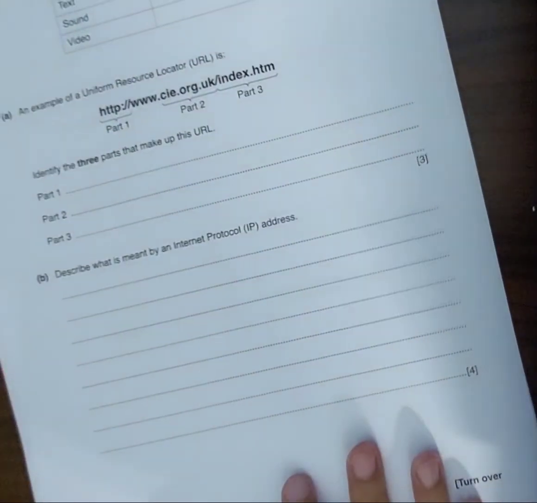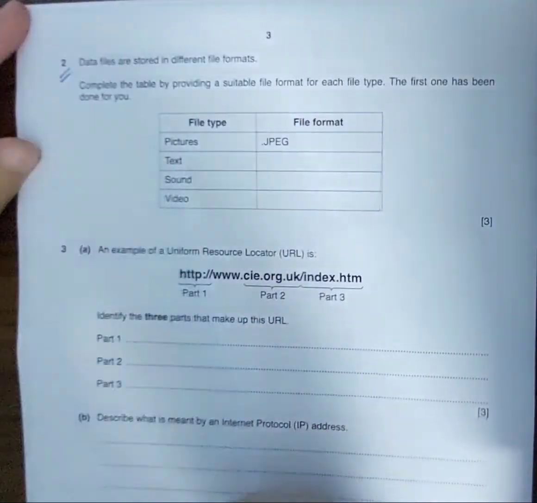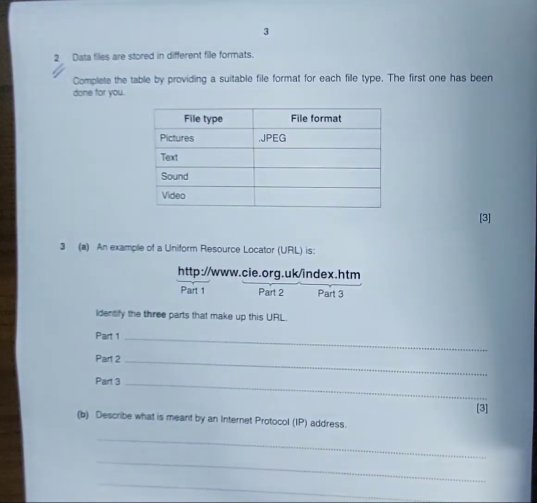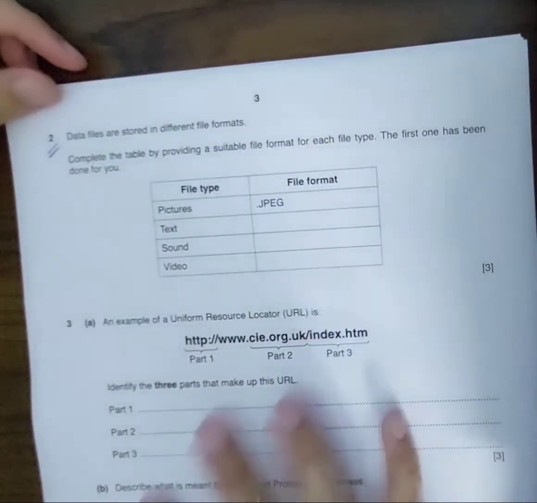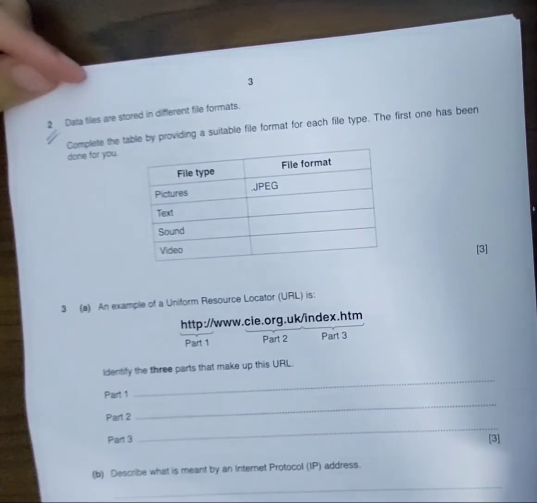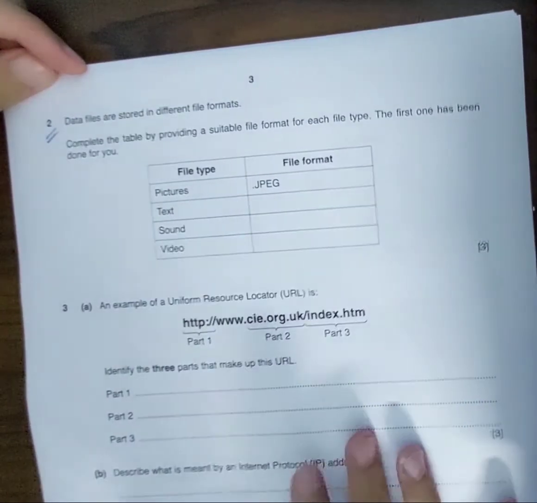Okay, this question is done. Now we have question number 2. Data files are stored in different file formats. File formats is also one of the chapters in your O-level computer science book. Complete the table by producing a suitable file format for each file type. The first one has been done for you.